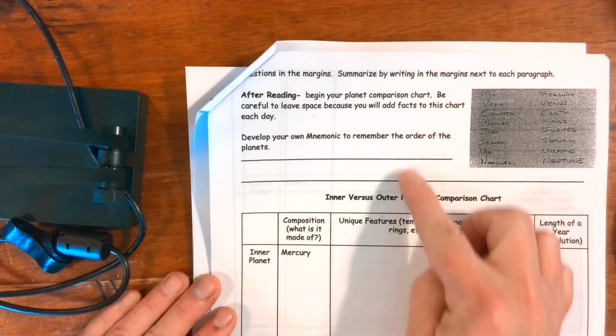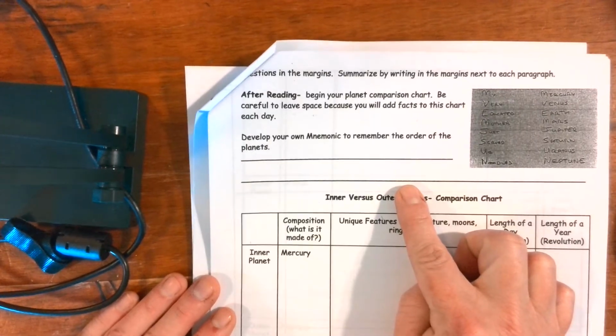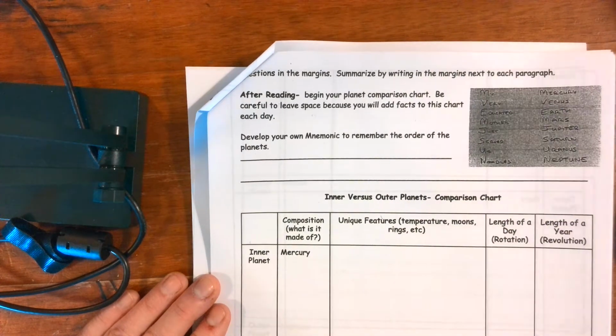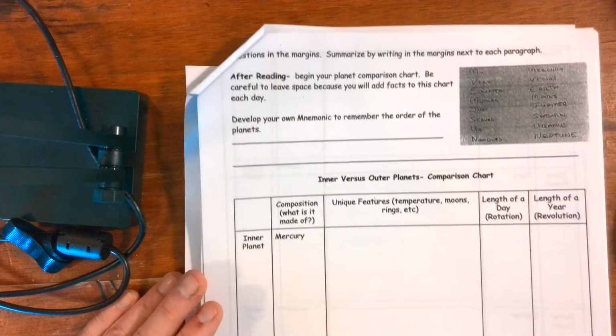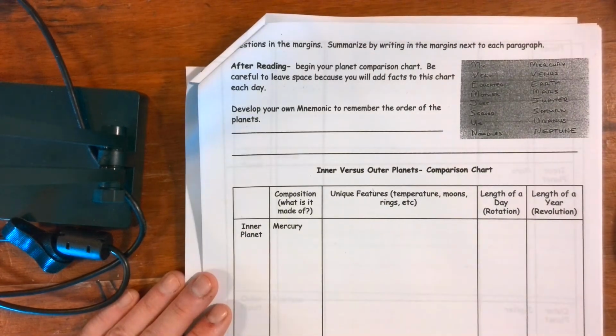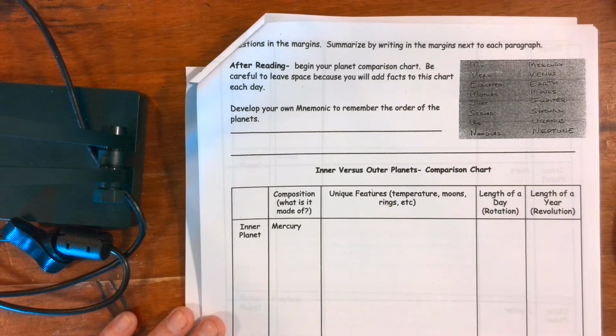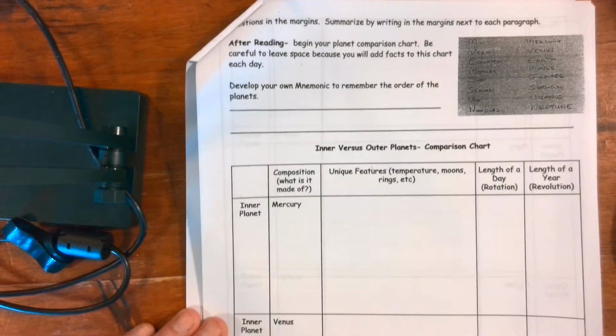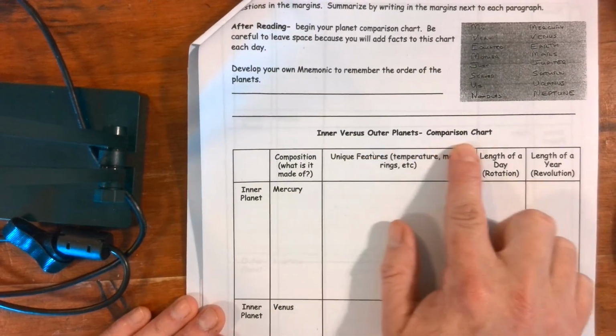Then there's a question. After every reading, it's going to ask you to answer some sort of a question. And that's, again, what I'm going to be looking for in your assessment: your completed packet, your diagram of the planets in our solar system, your completed project designing your own planet, and then your Edge Elastic assessment. Now here's your inner versus outer planets comparison chart.